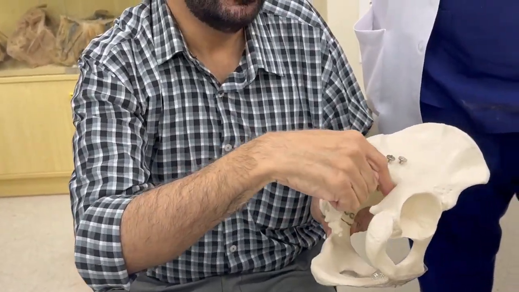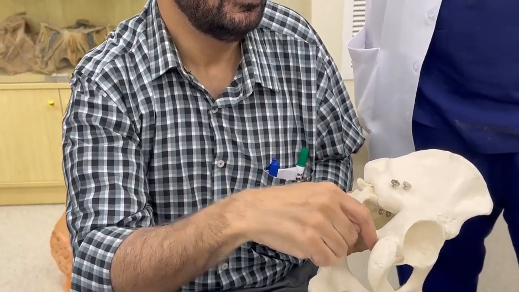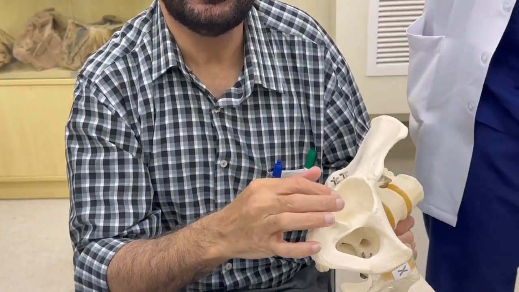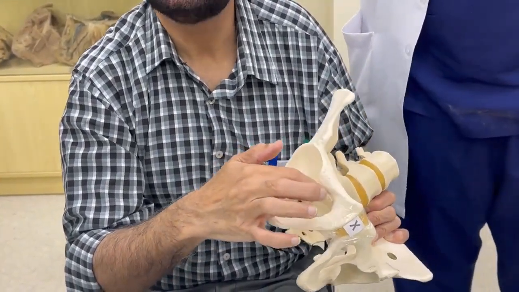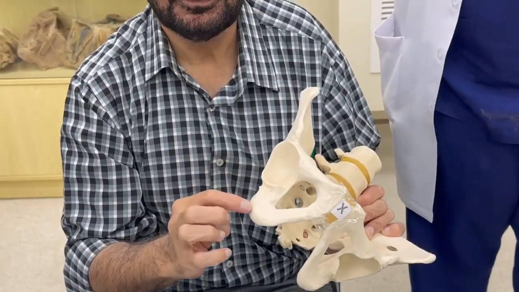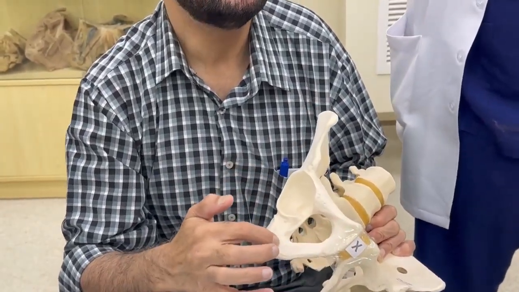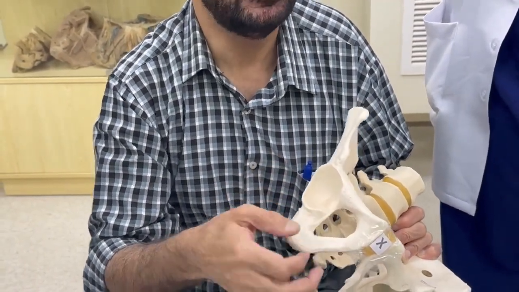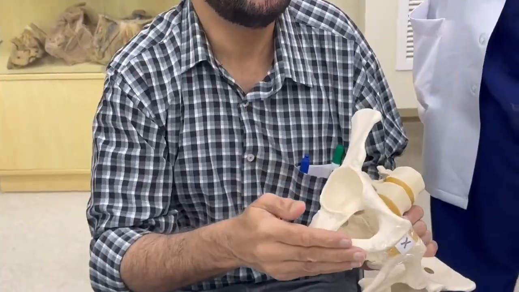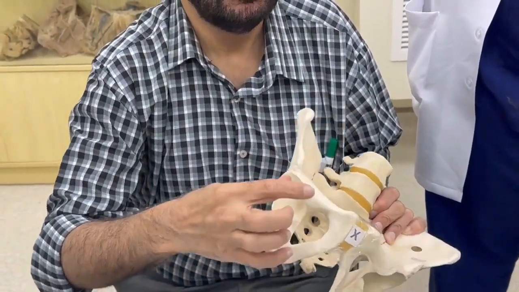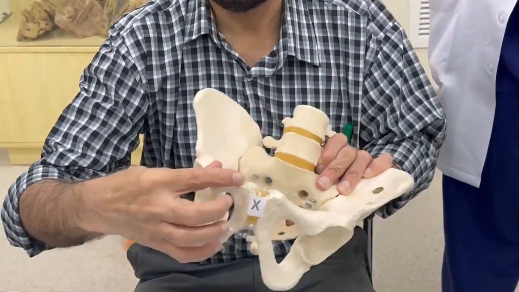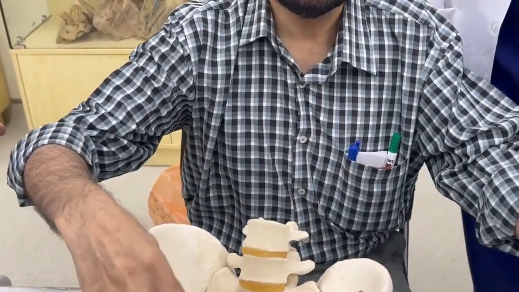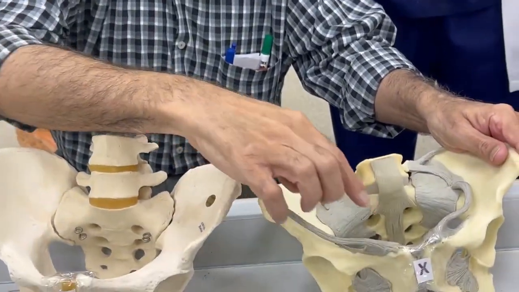Greater sciatic notch, I'm sorry. Greater sciatic notch, lesser sciatic notch. Okay? Then acetabulum for making hip joint. Obturator foramen. Ischiopubic ramus. Pubic ramus. Ischiopubic ramus, combined ramus, because half is ramus of ischium, half is ramus of pubis. But here we have only pubic ramus. Okay? Pubic tubercle. From anterior superior iliac spine to the pubic tubercle, we have inguinal ligament.